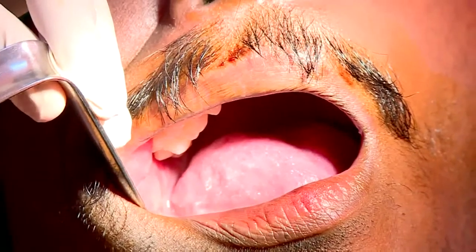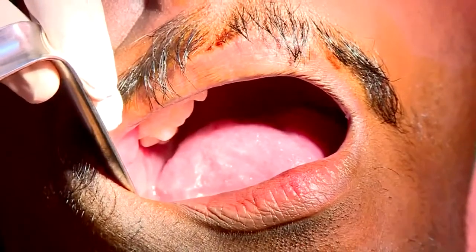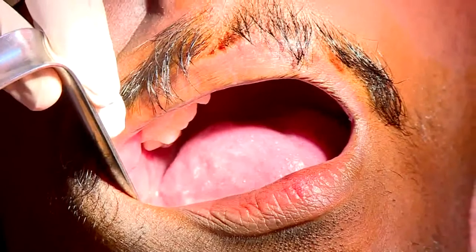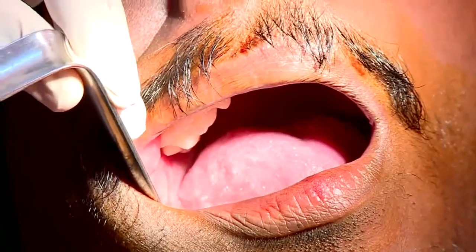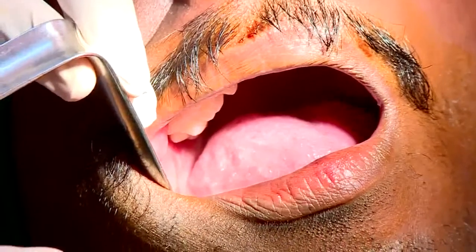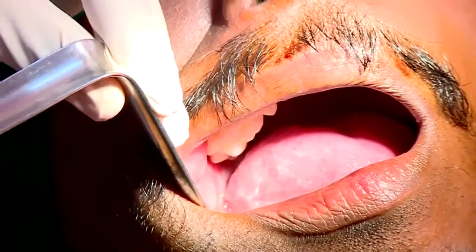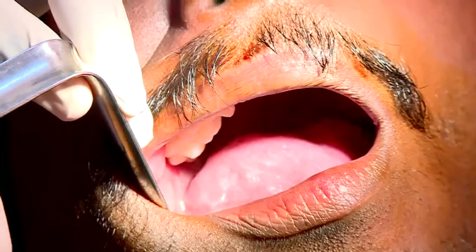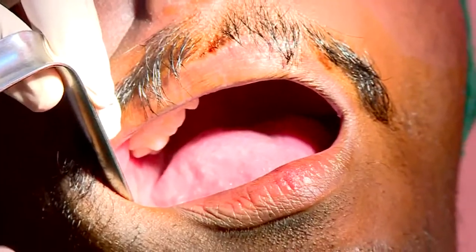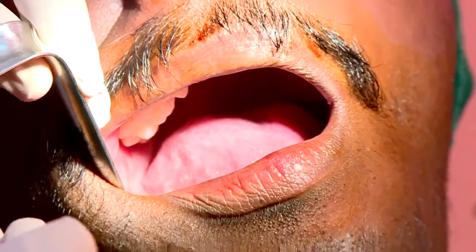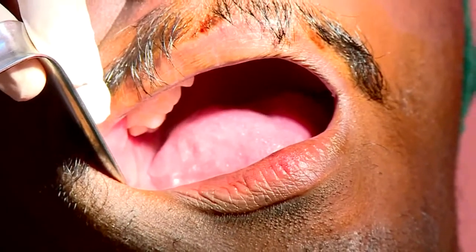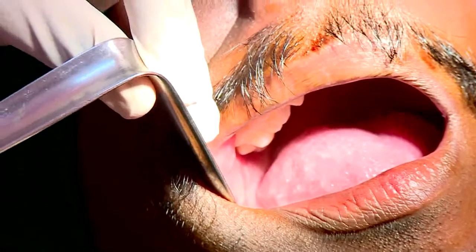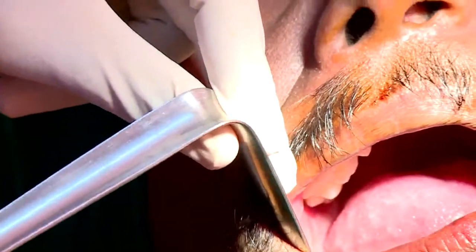So the procedure is like this. We are going to start the surgical procedure. It has a few steps. One step is just to make an incision. Okay, the incision. And the second thing is the mucoperiosteal flap. Both the incision and mucoperiosteal flap are to elevate the mucosa and periosteum to expose the impacted tooth, so that it can be helpful for bone removal and tooth removal.